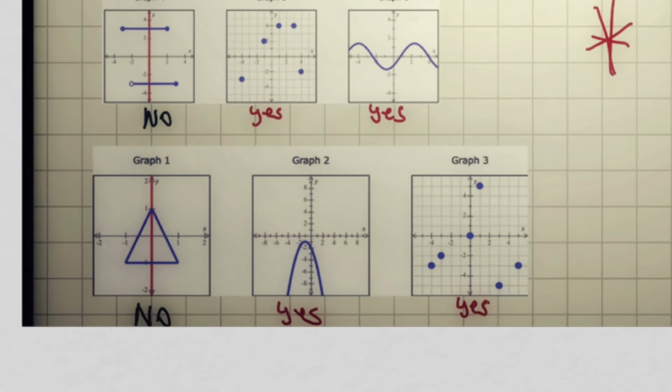Over here again, we got the triangle. The vertical line test says that's not a function. This right here is a function. You draw lines through it, and notice it doesn't go through 2 points, so it passes the vertical line test. It's the same thing here. Each of these dots represents a point, and no 2 points are on the same line.